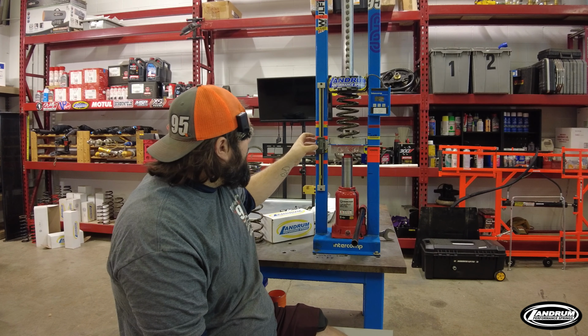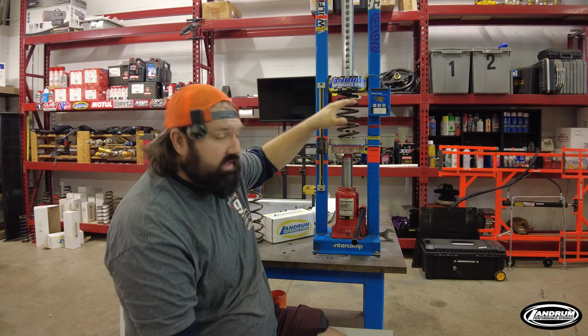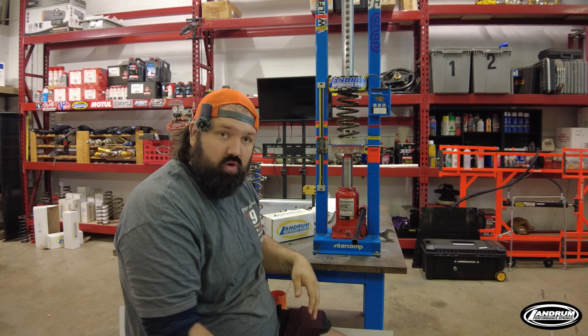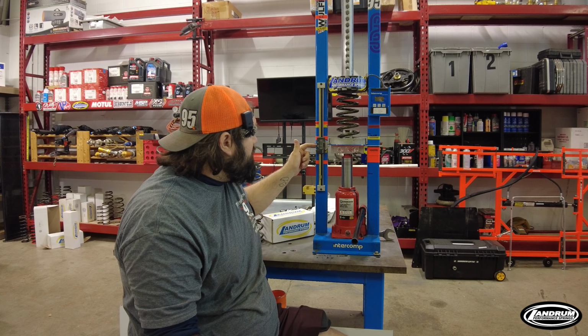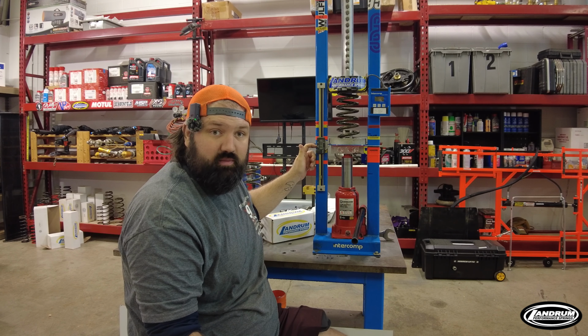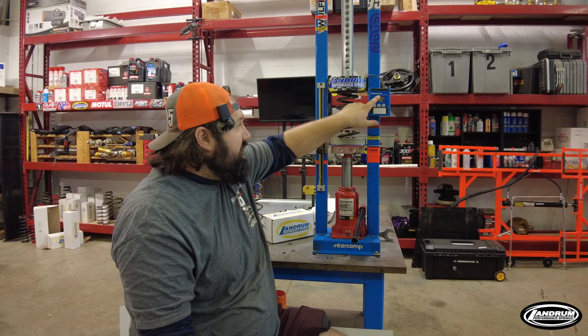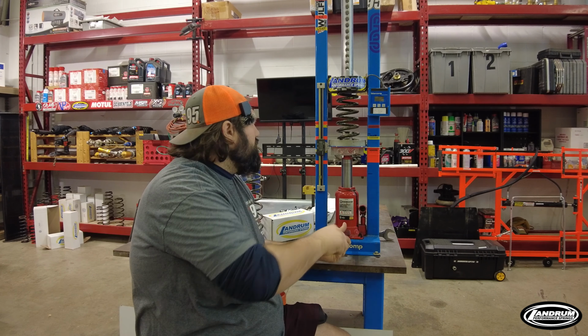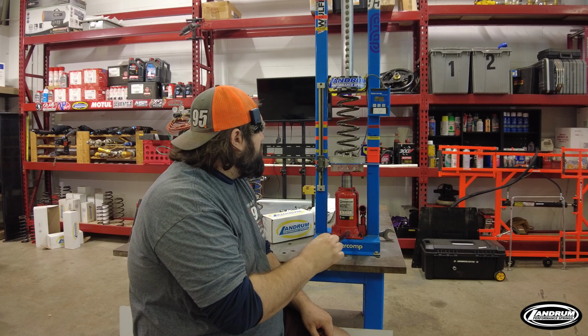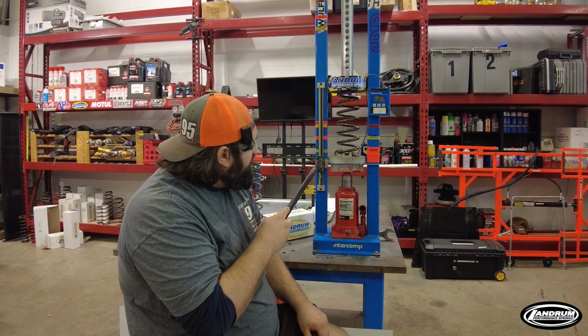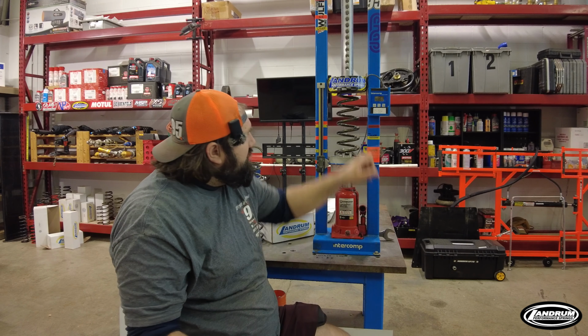Now, if I zero out the scales again and I let the compression go, what we'll see is my scale will go backwards, so I'll see the total amount of compression that I have in the spring right now, and then I should see the total amount of load going backwards. And I get 3.075 and 763 pounds of load.